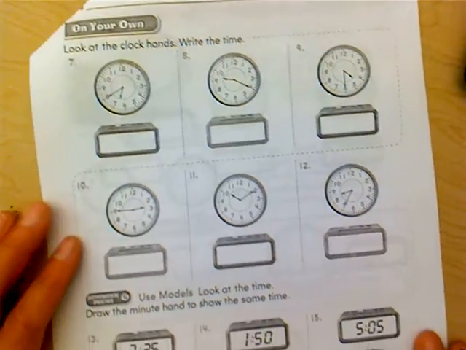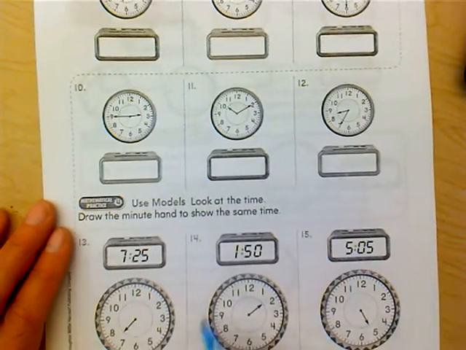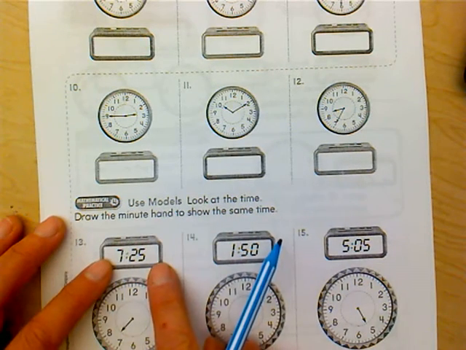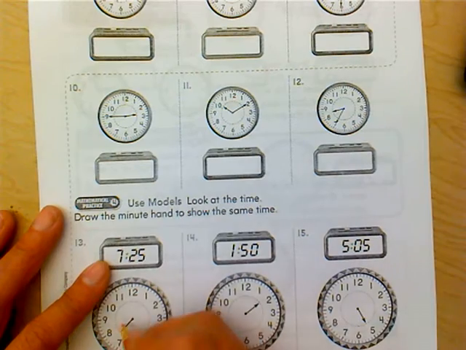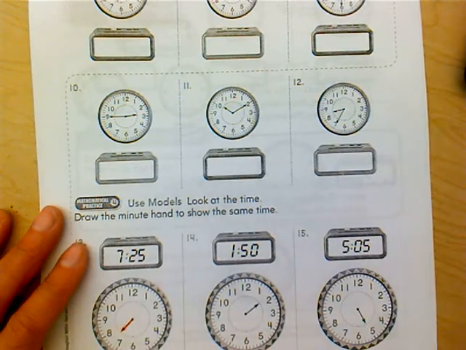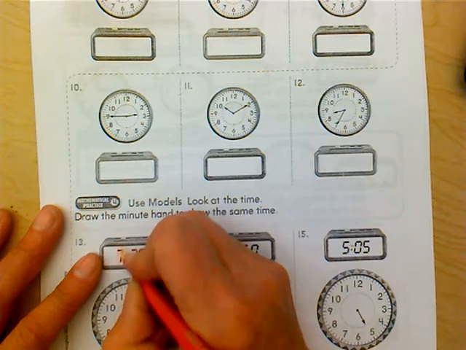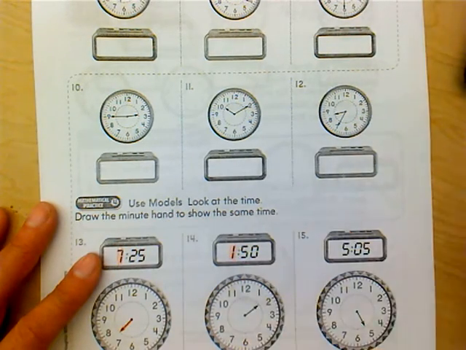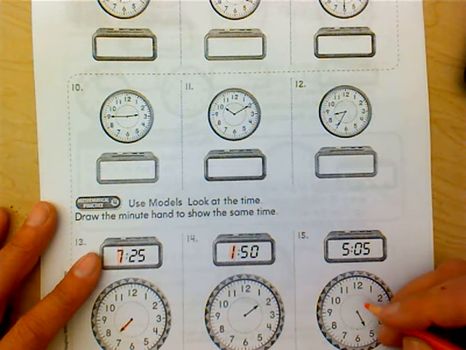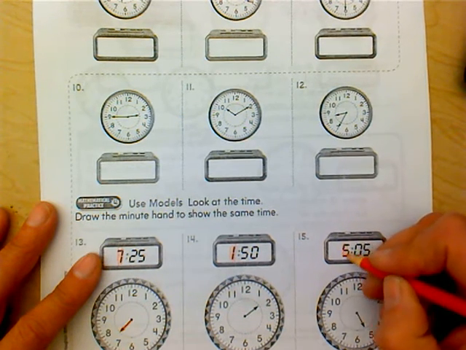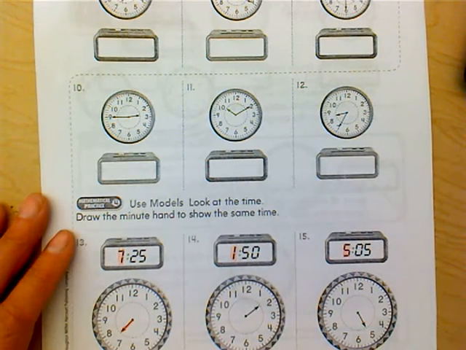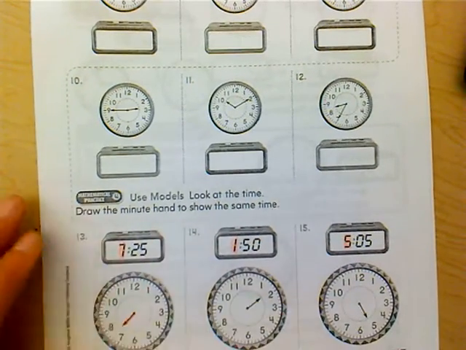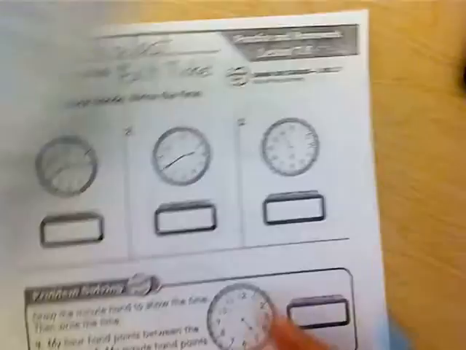I'm not going to highlight everything for you, but I think you know what I'm talking about. You need to finish drawing the hands, draw the minute hand to show the same time as 7:25. Notice that this is halfway between the 8 and the 7, meaning that it is still the 7 o'clock hour. Halfway between the 1 and the 2, which means it's still the 1 o'clock hour, and it is just a teeny tiny bit past the 5 o'clock hour, so it is still the 5 o'clock hour, and you are putting in the minute hand. Also, it would be a good idea to show your counting on each of these problems.